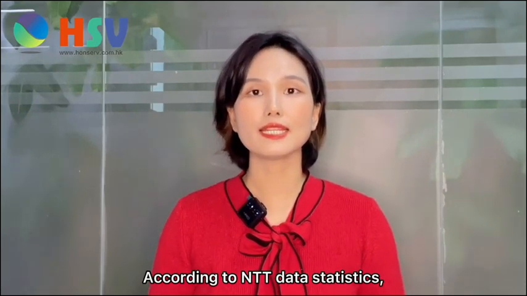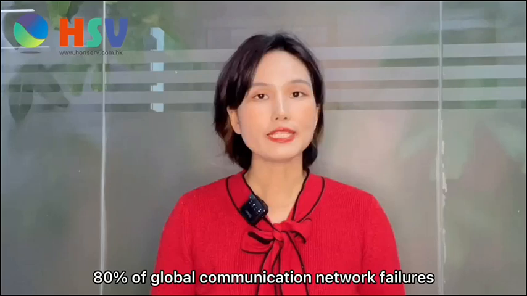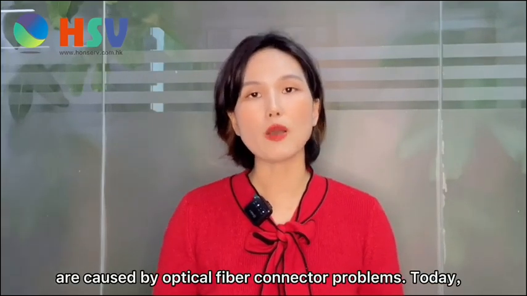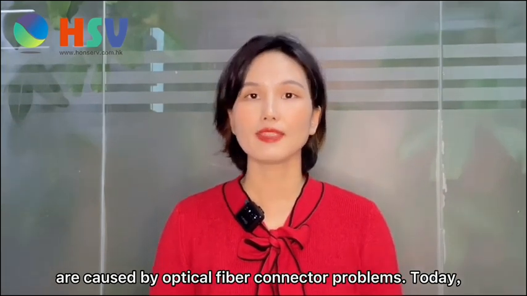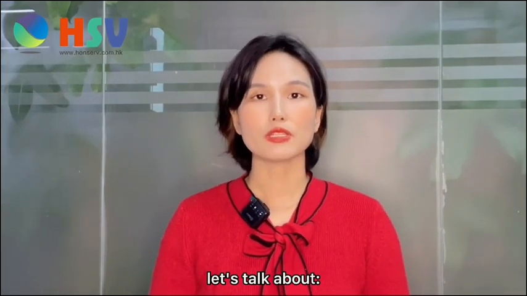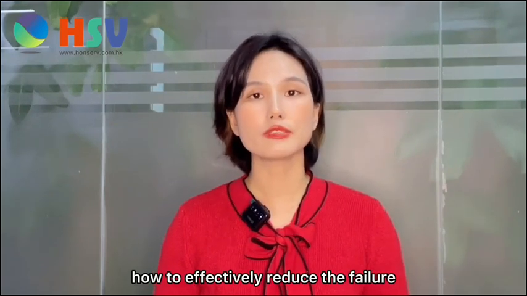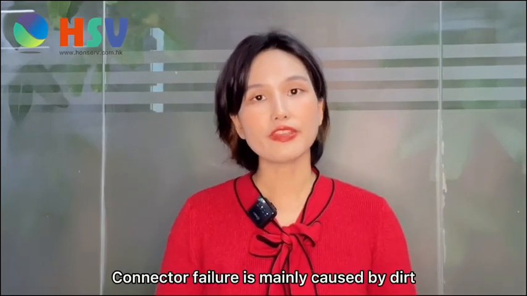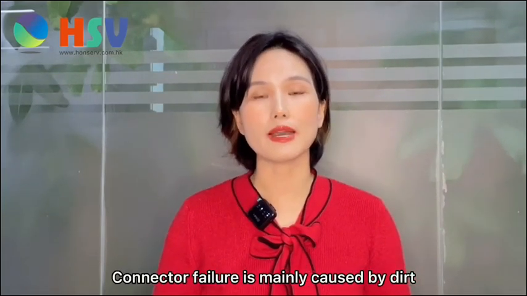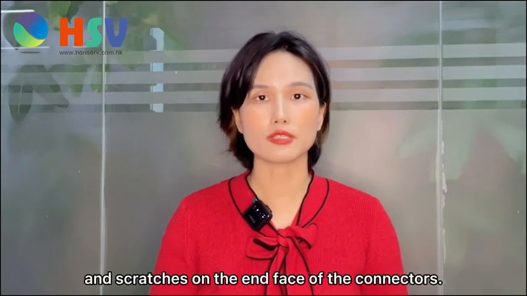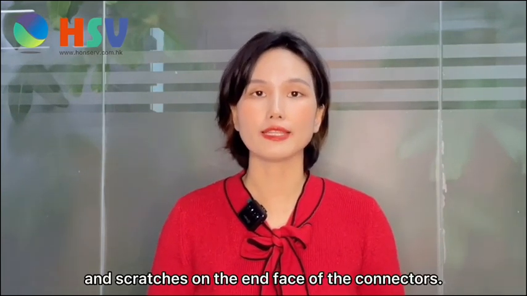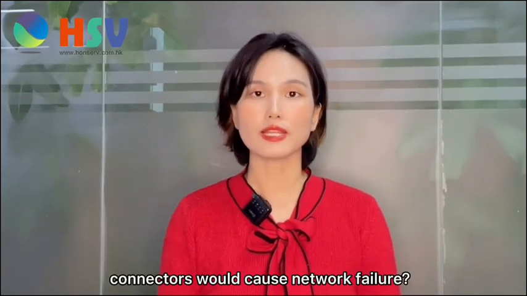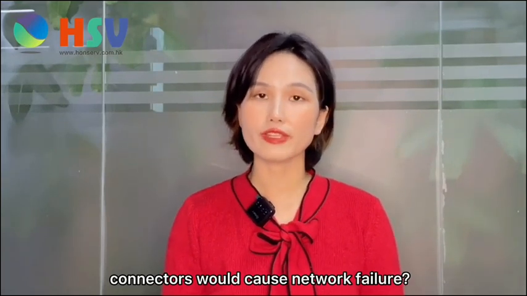According to NTT data statistics, 80% of global communication network failures are caused by optical fiber connector problems. Today, let's talk about how to effectively reduce the failure of optical fiber connectors. Connector failure is mainly caused by dirt and scratches on the end face of the connectors. Why would dirty and scratched connectors cause network failure?